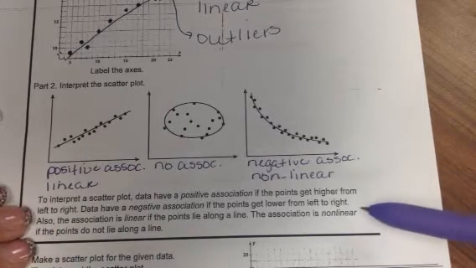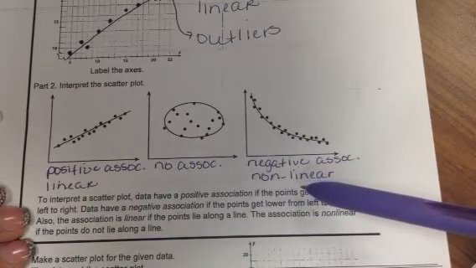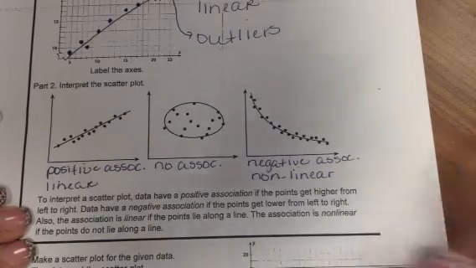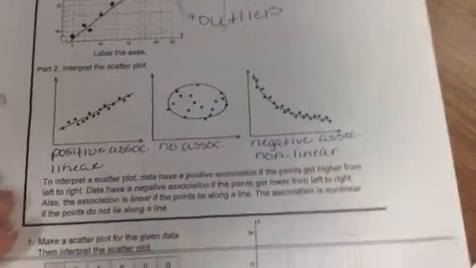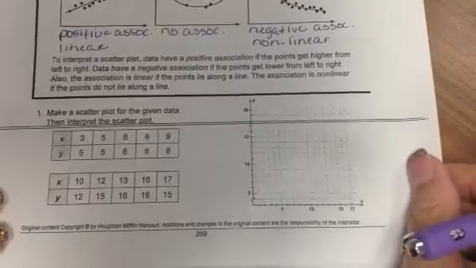The information underneath is just the same thing that we just did. It tells us what a positive association is, a negative, and a no association. So make sure that you're writing these words down as you're taking the notes. Okay, we're going to try another one together, and then I'm going to let you loose on your own.